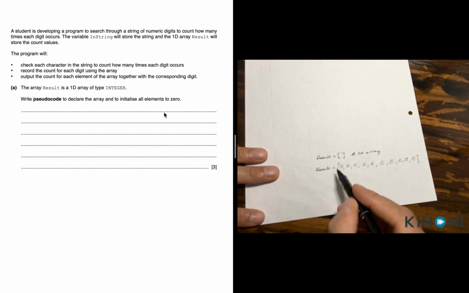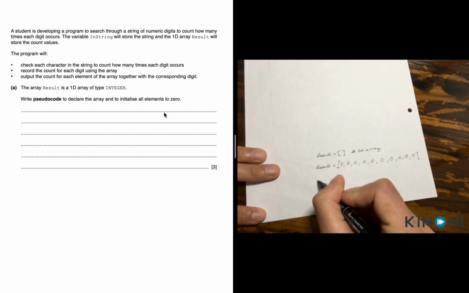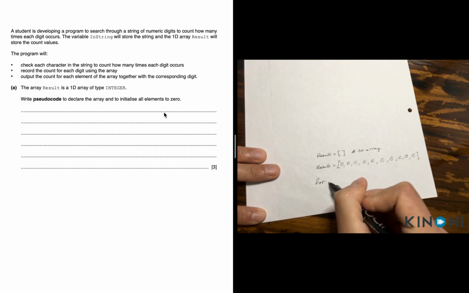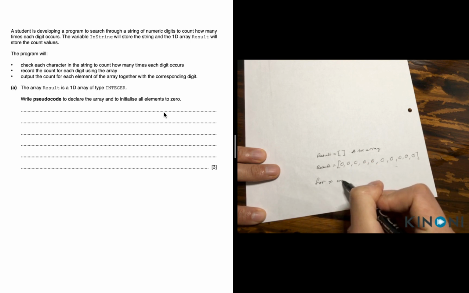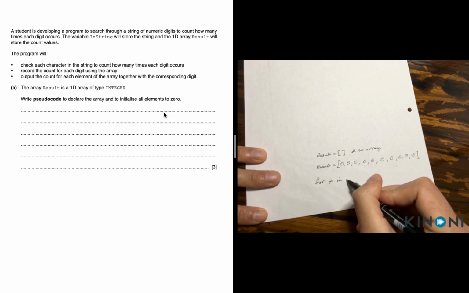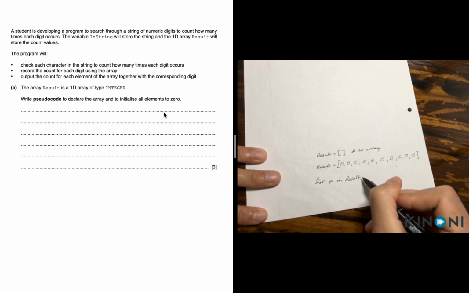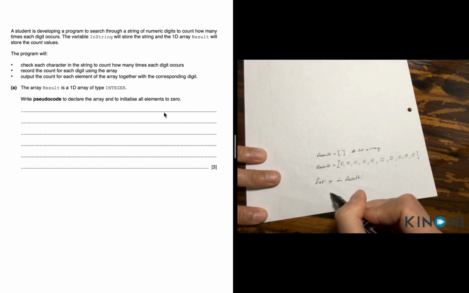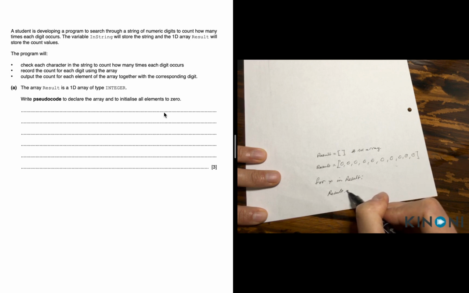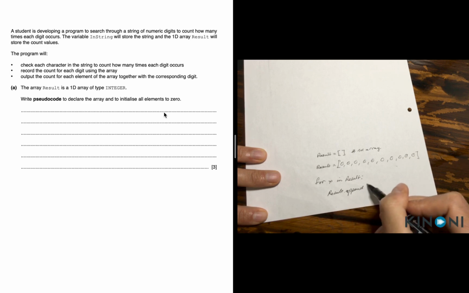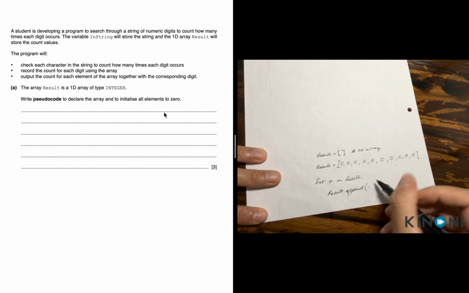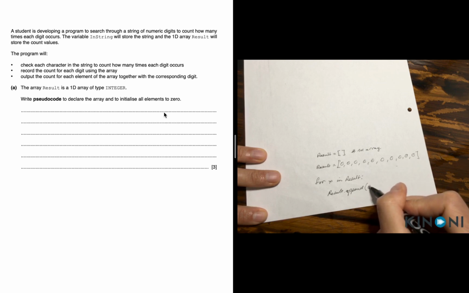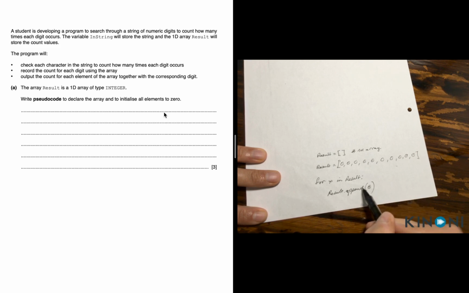So the way that I would do it, say in Python, you would do, right, so for, let's say, for x in results, you would do result dot append, and then you would say 0 in there. So you'd be basically appending into result that every time.